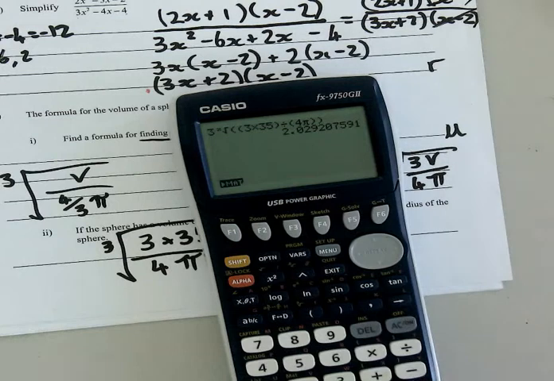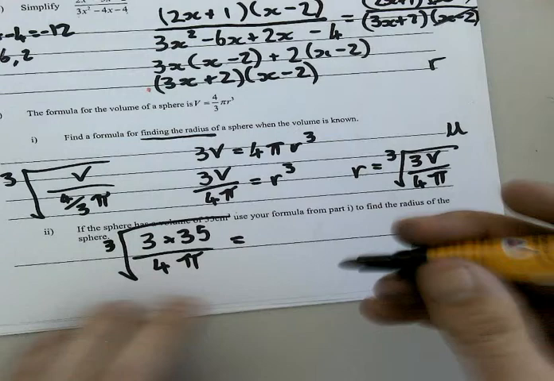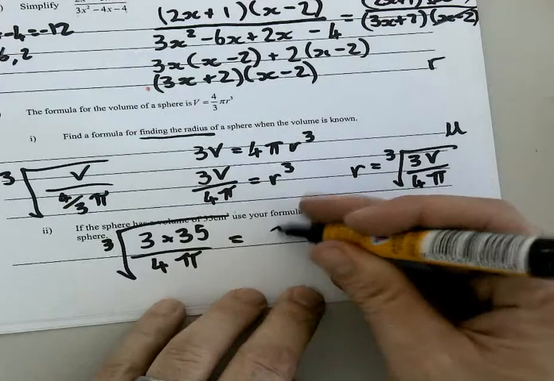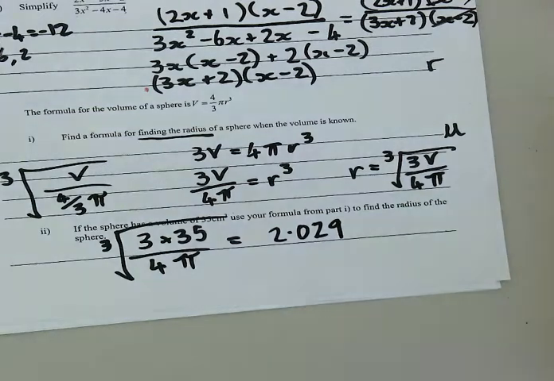2.029. It doesn't tell me anything about rounding in the question, so I get to choose whatever I want. I'm going to go with that. Answer done? Not quite sure I'd get my full marks for that. What else could I do to improve this answer?